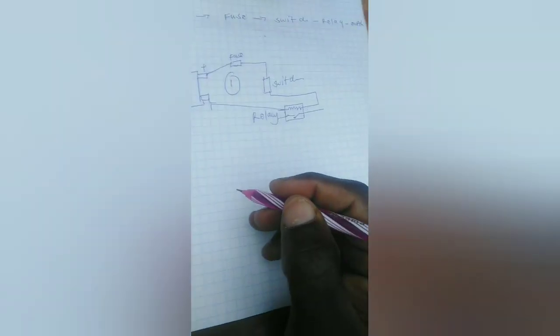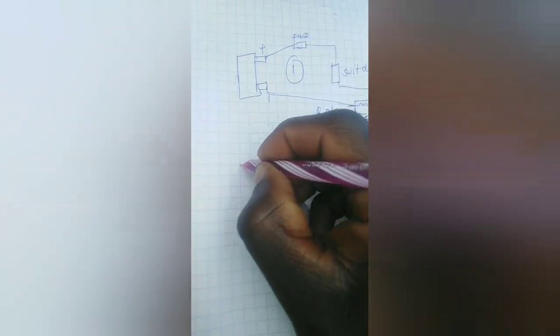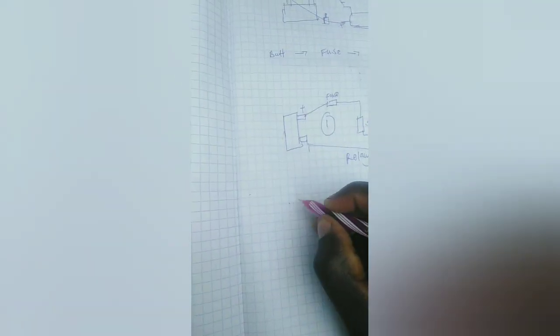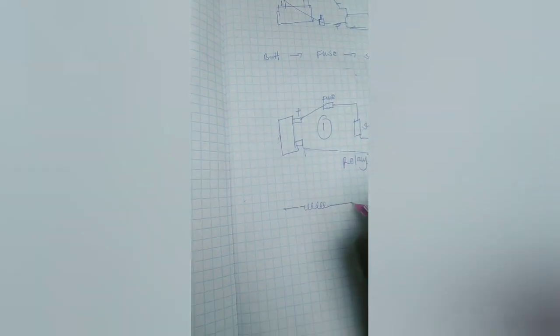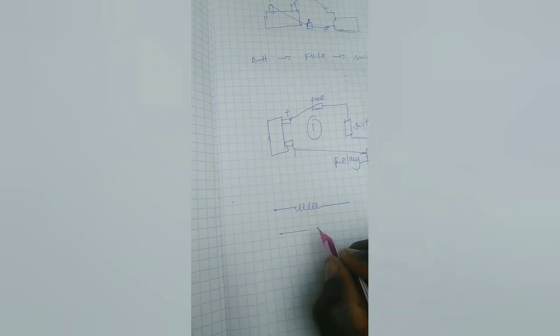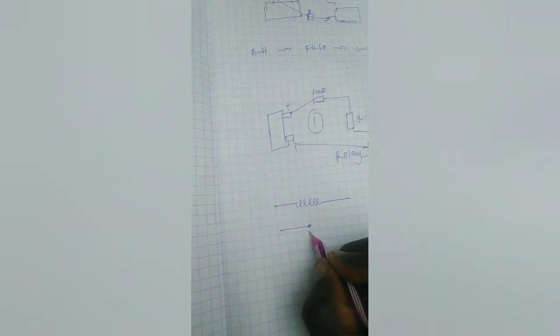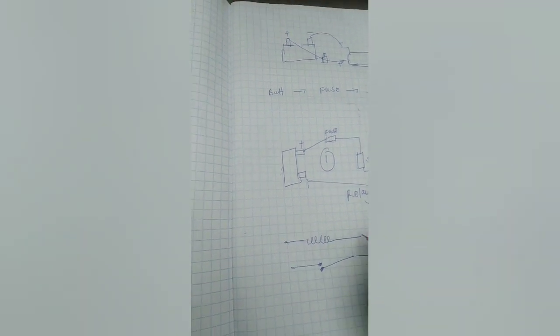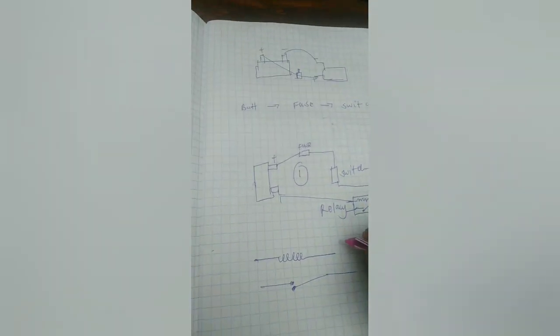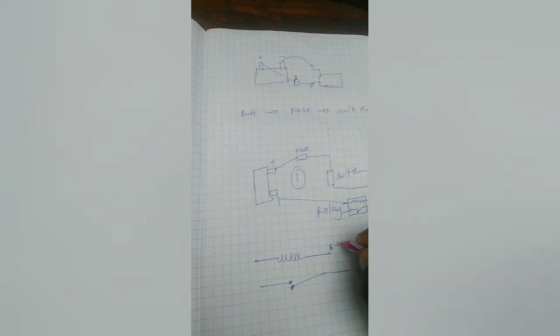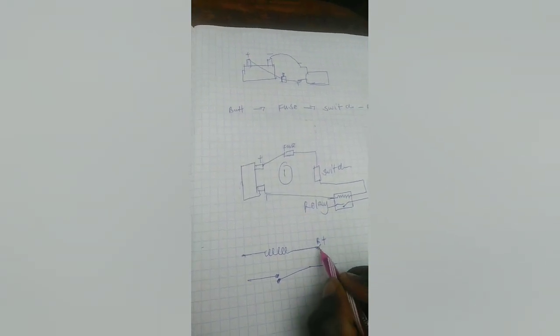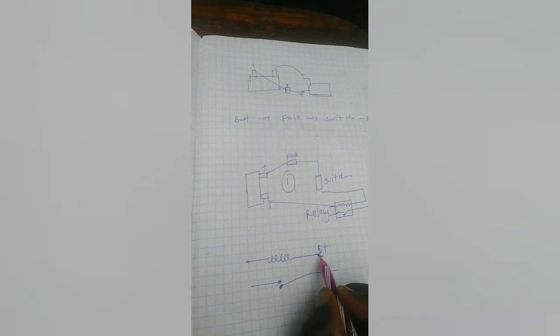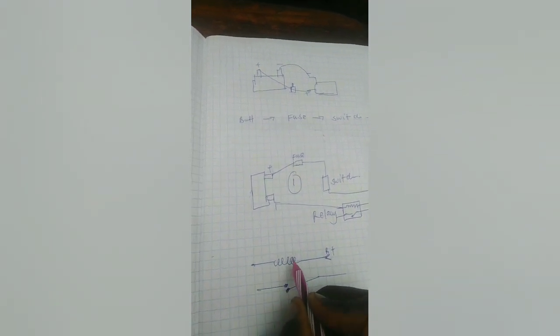Let me show you how it looks inside. We have a coil, then we have contact points. From our battery positive, current comes in, and here there is a coil.